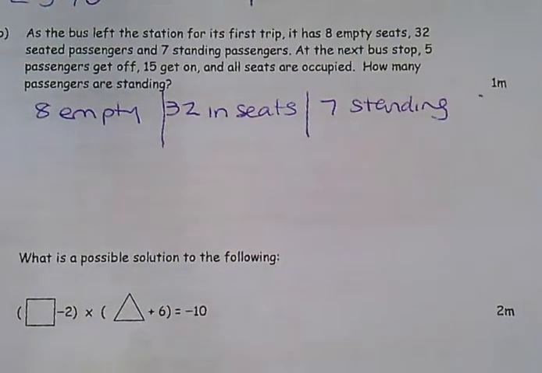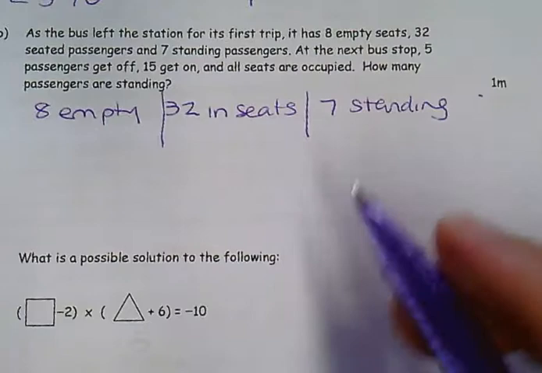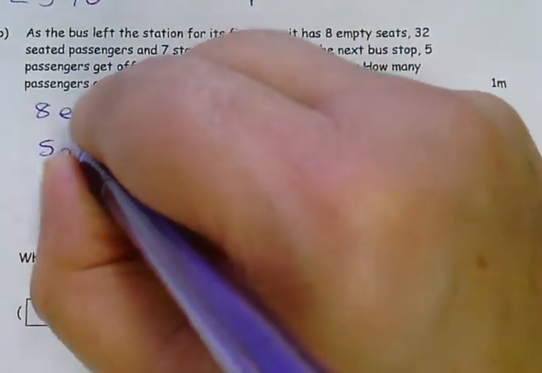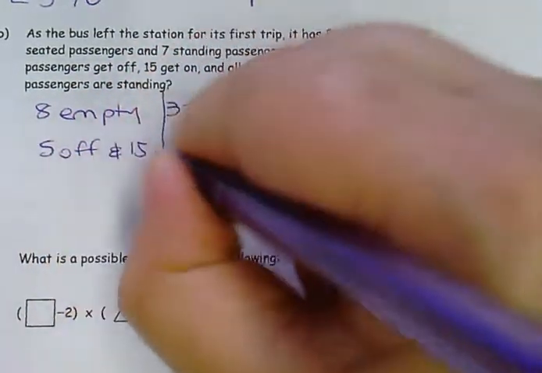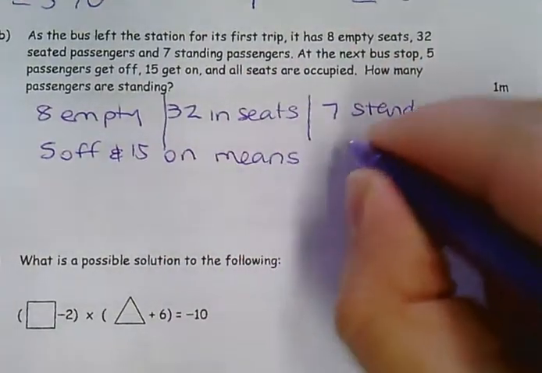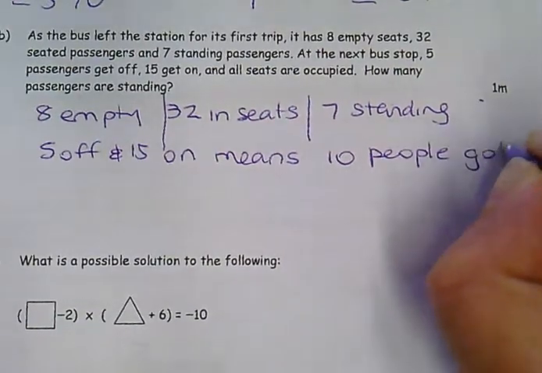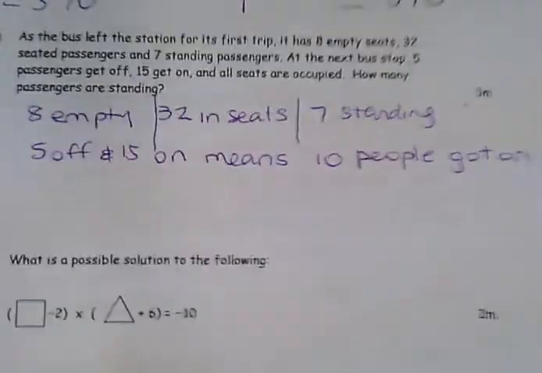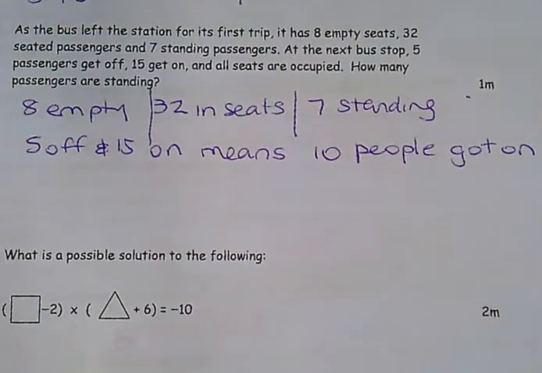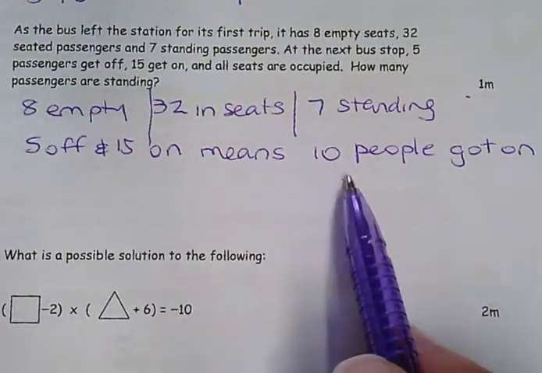Now, it says at the next bus stop, 5 passengers get off and 15 get on. So 5 off and 15 on means that really 10 people got on. There's an extra 10 people on the bus now. And then it said that all the seats were occupied.